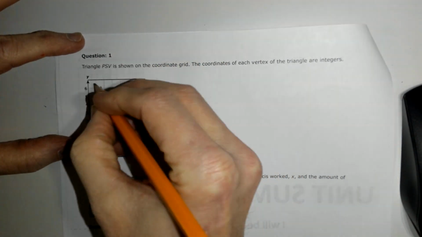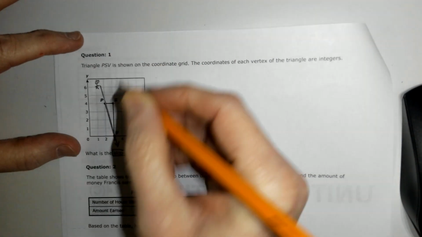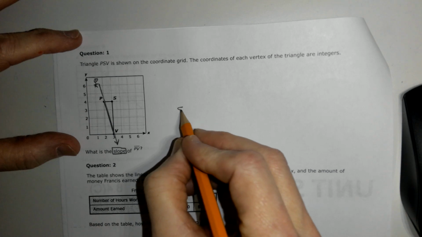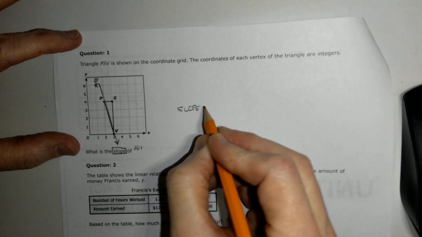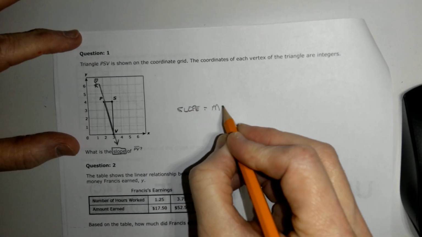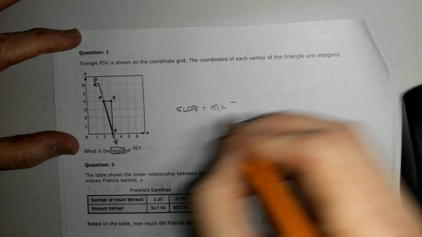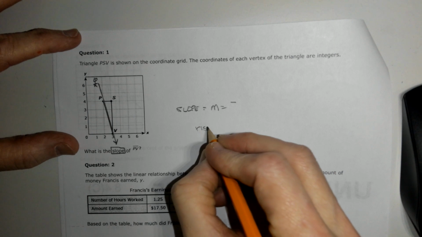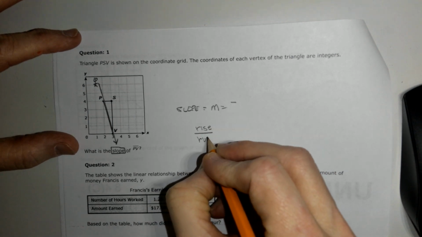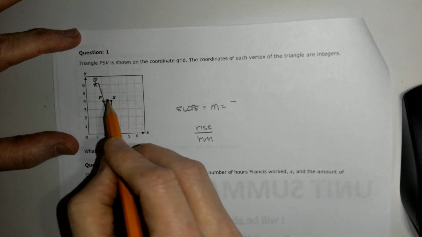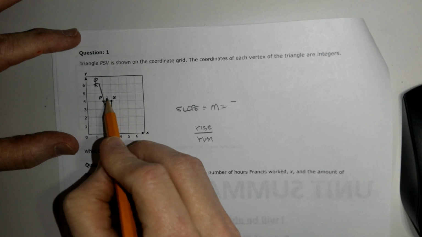I can see, if I put my little guy here, it's pointing down, so I know that my slope M is going to be a negative. I also know that formula is rise over run. So how far is my run? 1.